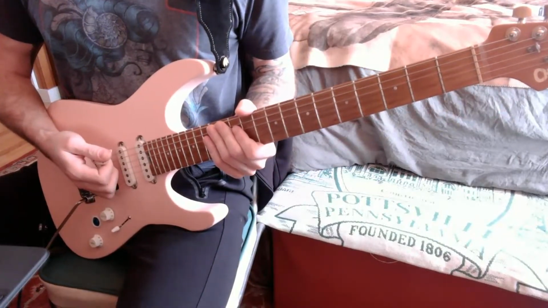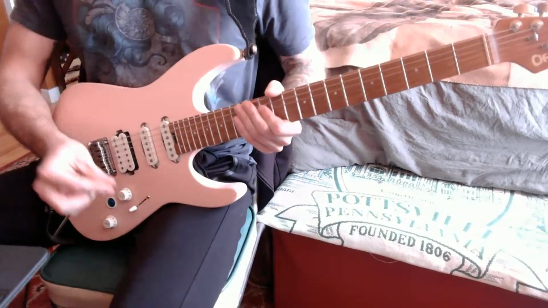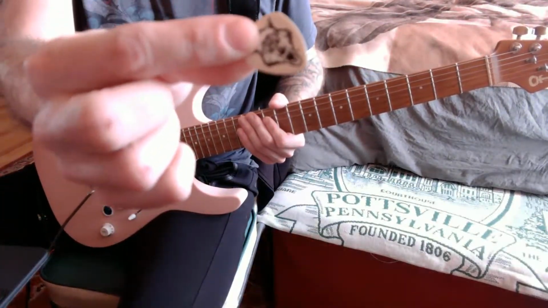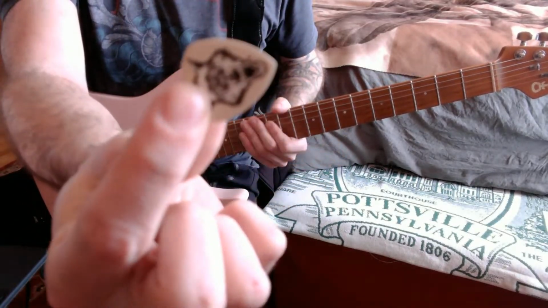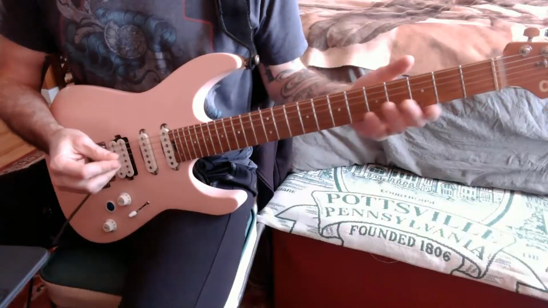That's for all of you from James Hetfield, from this guy. I love these freaking picks. Pretty sweet. I'm gonna have to buy my local Guitar Center out.